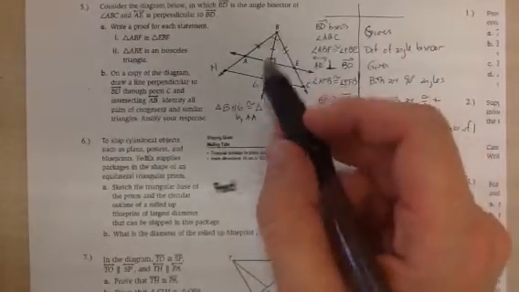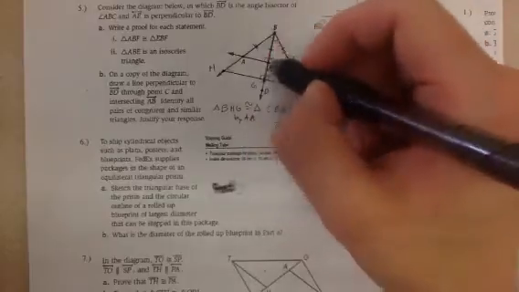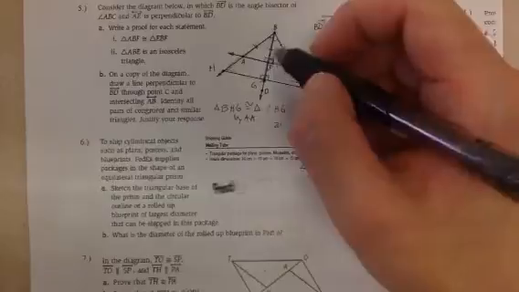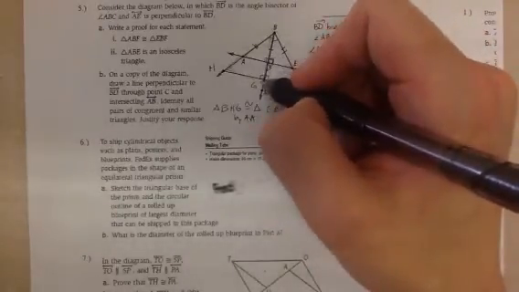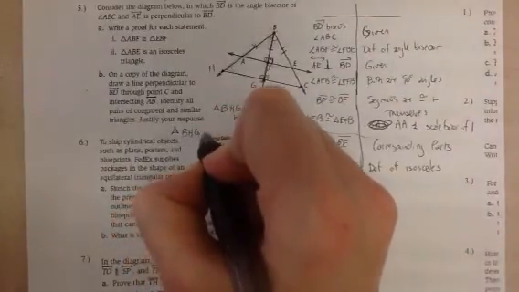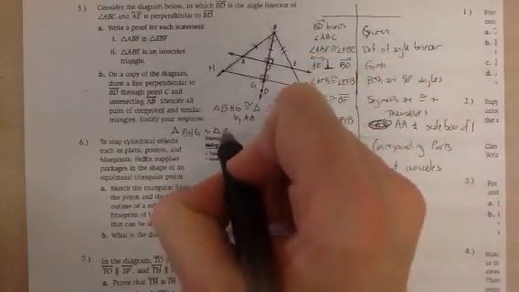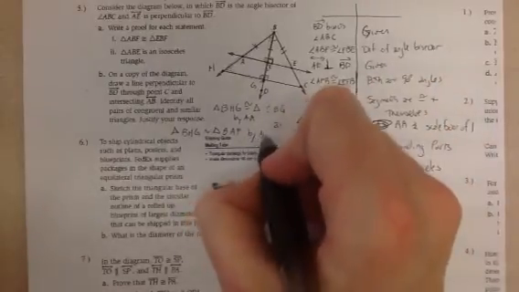Now they're wanting us to also identify some similar triangles. Here's the thing: these two are congruent, but this triangle is actually going to be similar to these two smaller triangles because they still have angle, angle. So triangle BHG is going to be similar to triangle BAF by angle, angle.